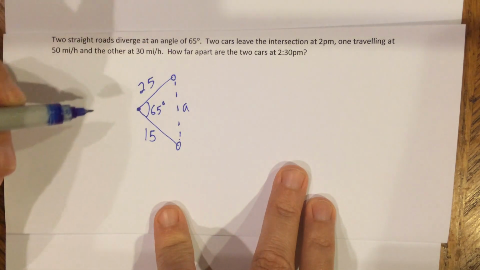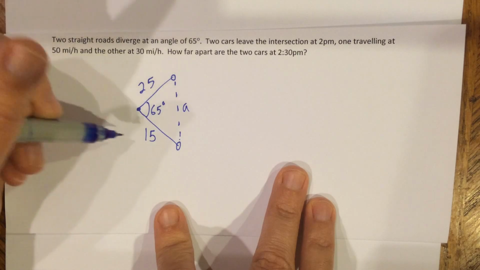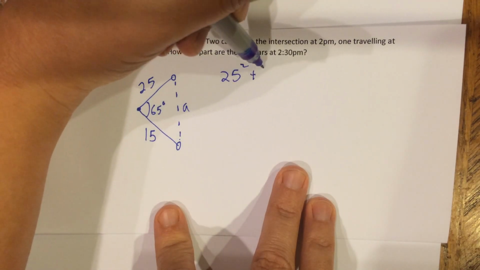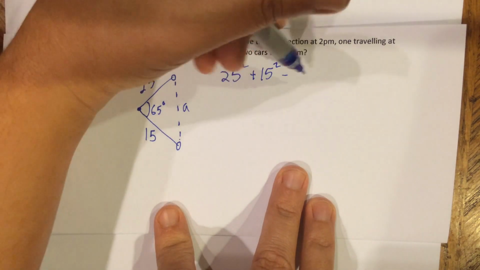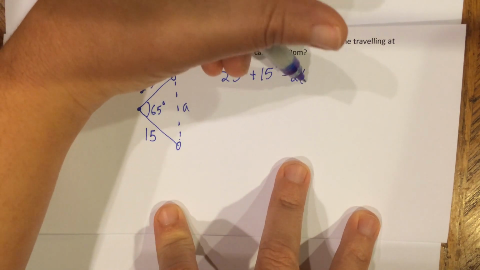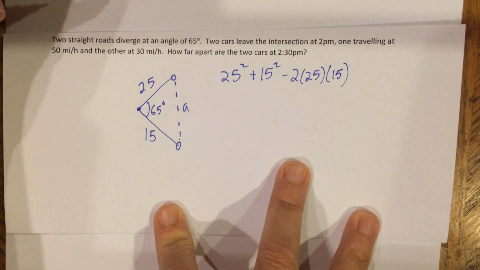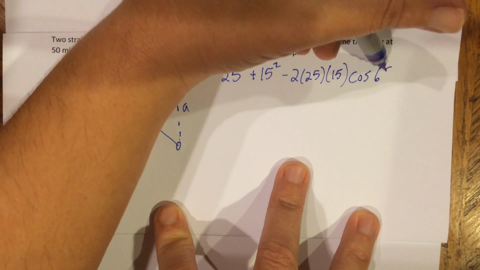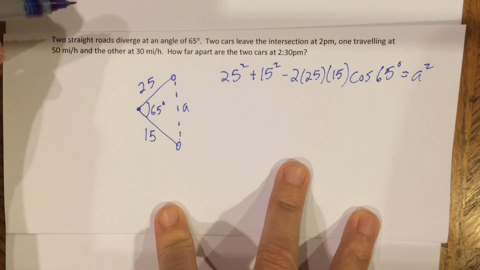So I'm going to call this A. And hopefully I can remember law of cosines. It's basically the beginning of the Pythagorean theorem. So 25 squared plus 15 squared minus these two multiplied together times 2, kind of like if you're squaring a binomial. So 2 times 25 times 15, and then cosine of the angle that's in between the adjacents. That's going to equal your A squared.